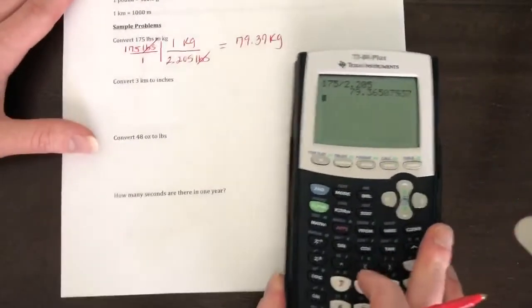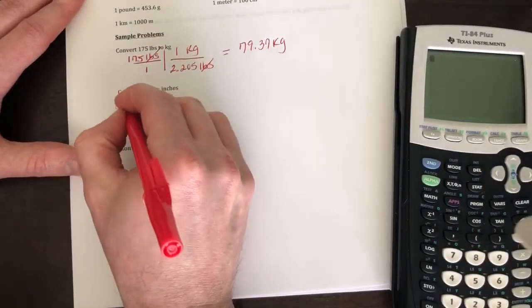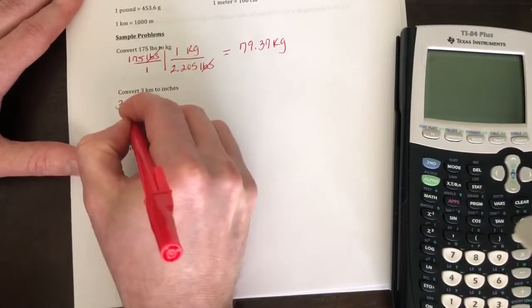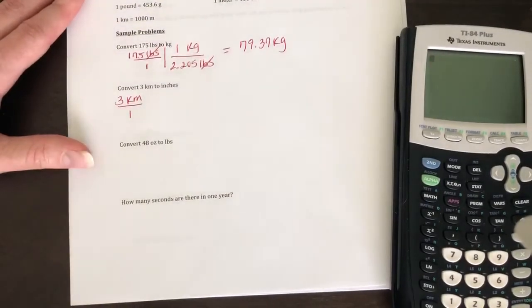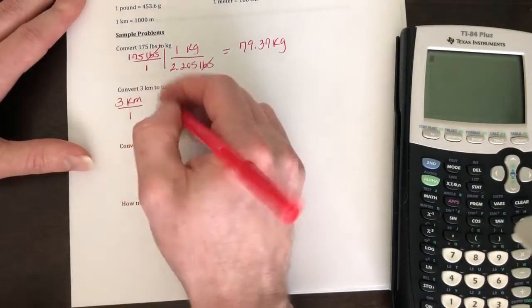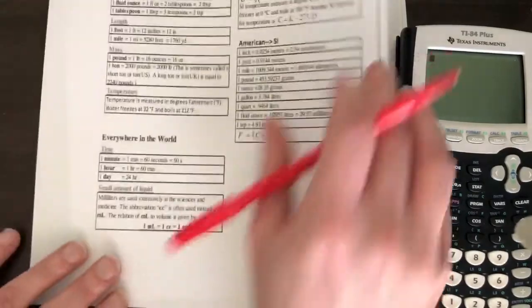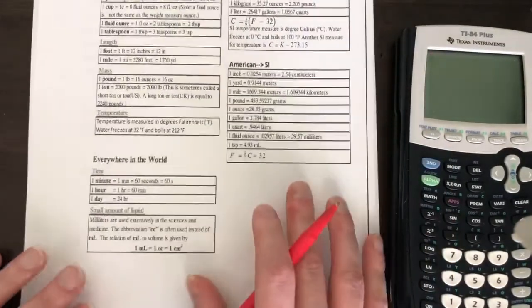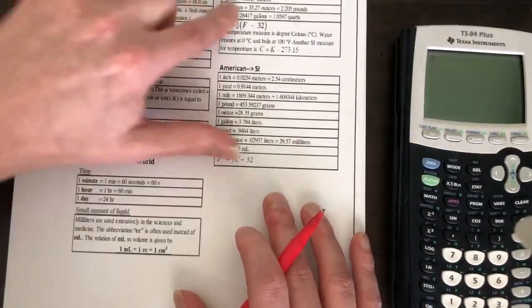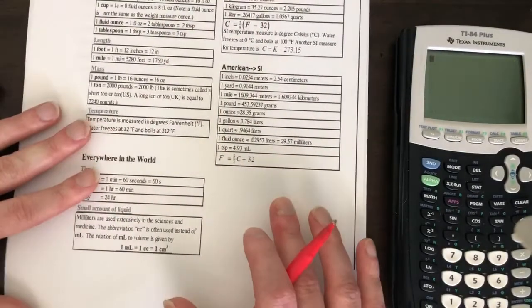Okay. Next one, I want to convert 3 kilometers to inches. Now there's several ways you can do this. We can go kilometers to miles, we can go miles to yards, that sort of thing. So it's all up to you. I'm going to choose to go kilometers to miles. Okay, so I see that 1 kilometer is equal to 0.62137 miles.